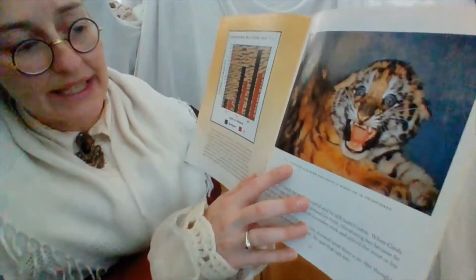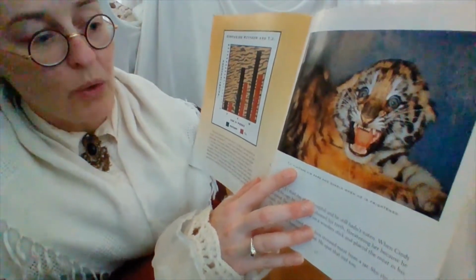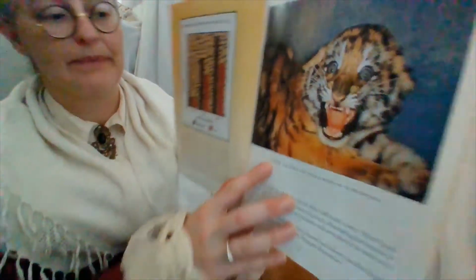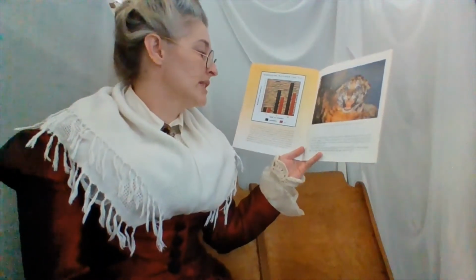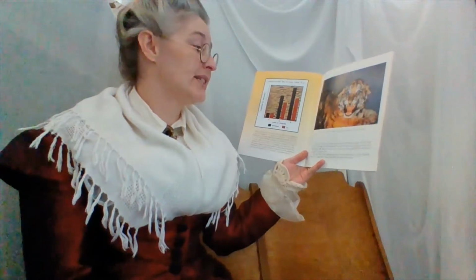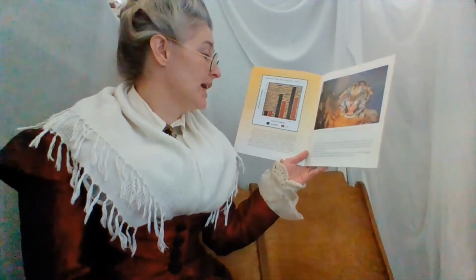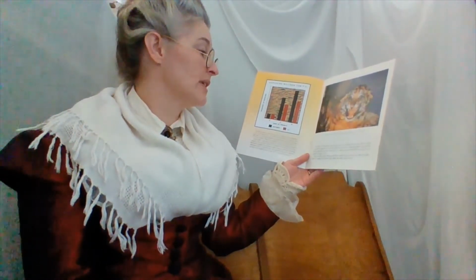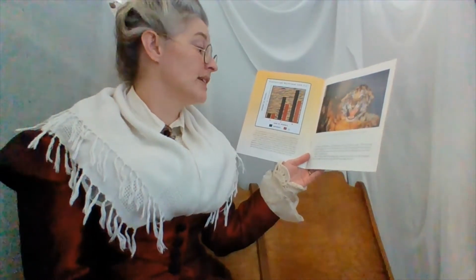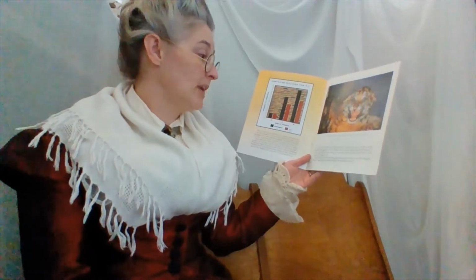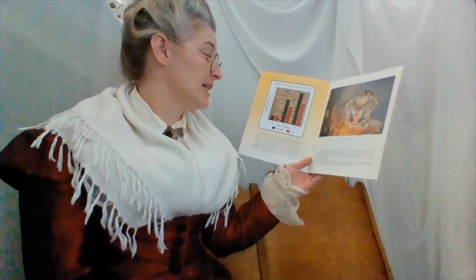TJ flattens his ears and snarls when he is frightened. It was TJ's 3rd day at the hospital and he still hadn't eaten. When Cindy entered his cage, he snarled and showed his teeth, threatening her because he was scared. She put some meat on a wooden stick and placed the meat in his mouth.